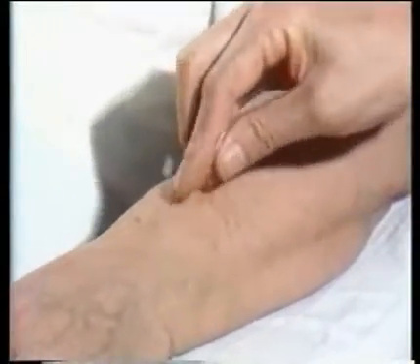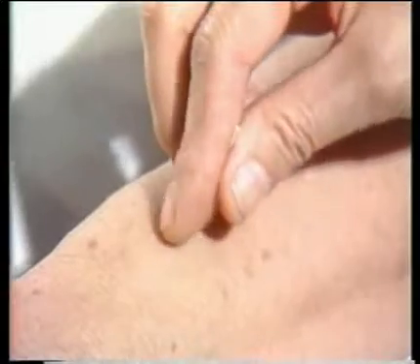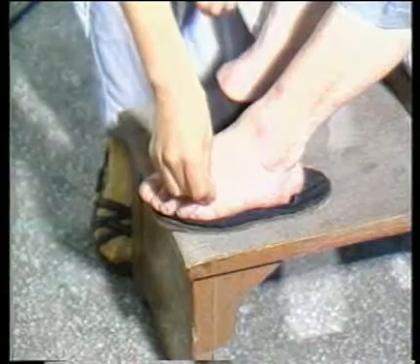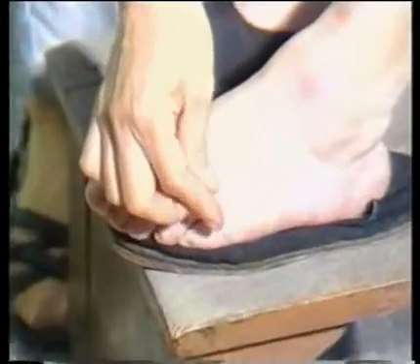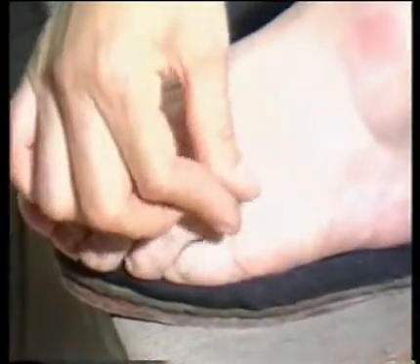Distal points Waiguan, Sanjiao 5, and Xiaxi, Gallbladder 43, are punctured to regulate the qi in the Shaoyang meridians.